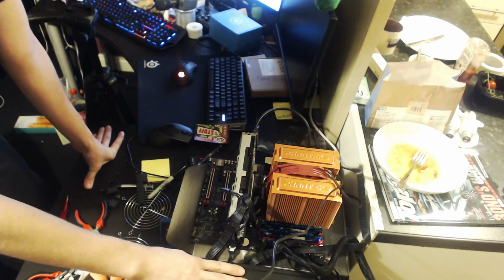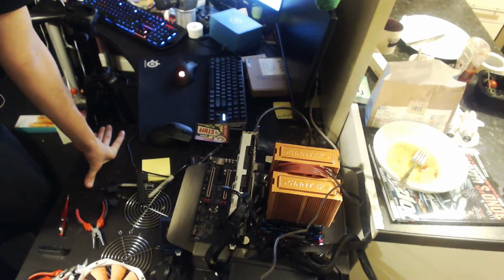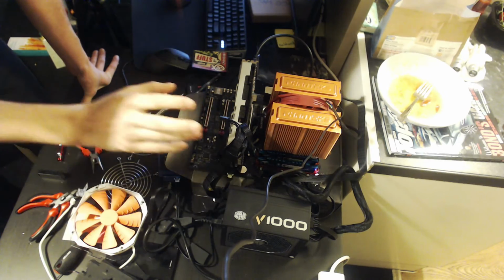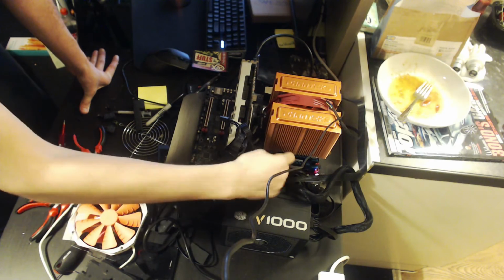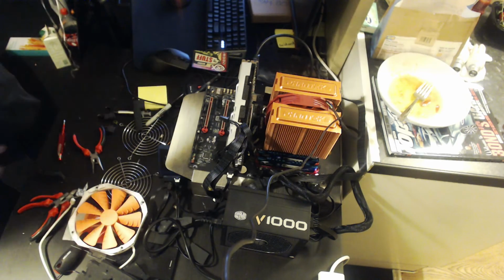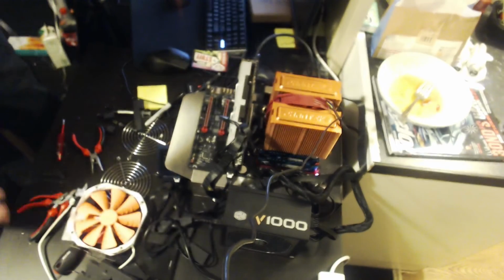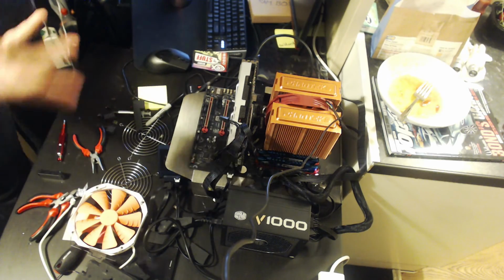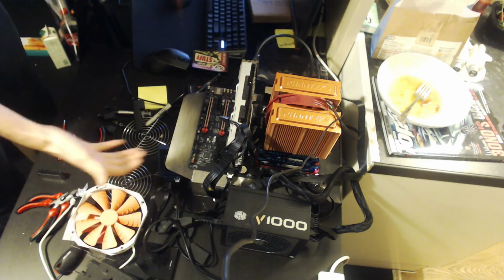I'm using a V1000 power supply, which you can't see because I'm an idiot with the camera. There, so that's my V1000 from Cooler Master. I have 4 gigs of RAM here, 2 gig sticks apiece, G.Skill 1600 megahertz, CL7, 1.6 volts. They have an XMP profile, so I'll show you how to enable XMP on these motherboards.